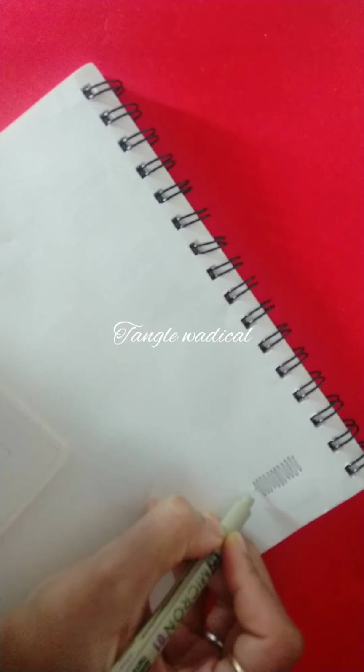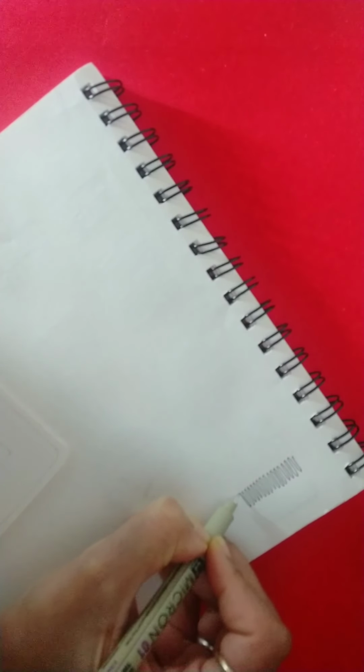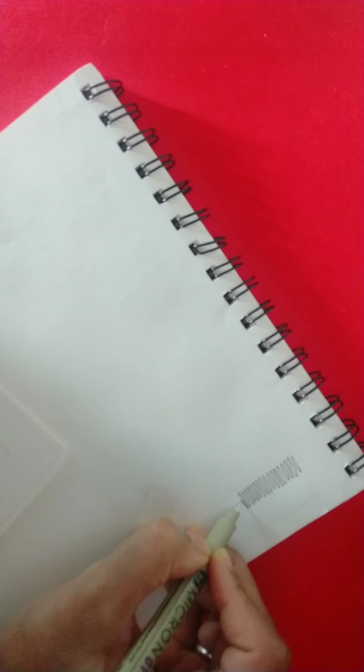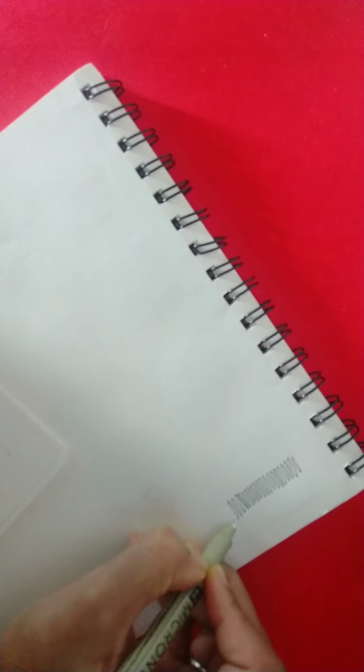Now it is up to you how you want to arrange this line. Up, down, up, down, up, down. A little pressure while you go up and a little pressure when you come down is possible. That is how you can do it. Right? So this is the basic pattern Wadical.